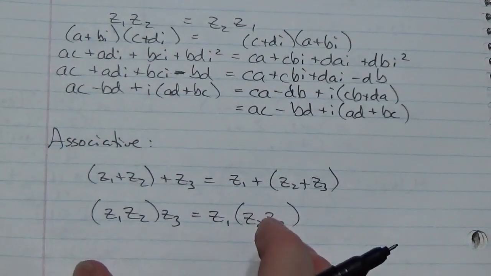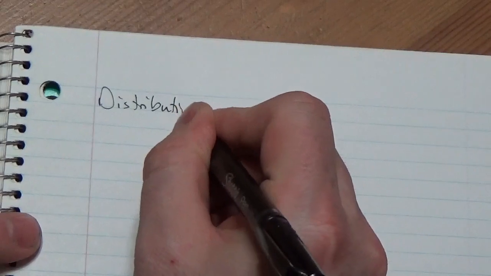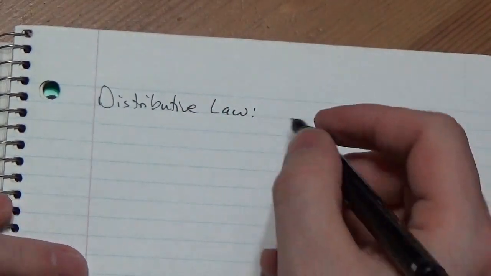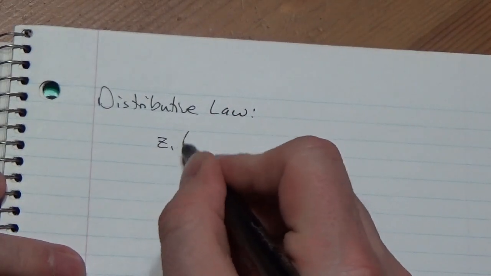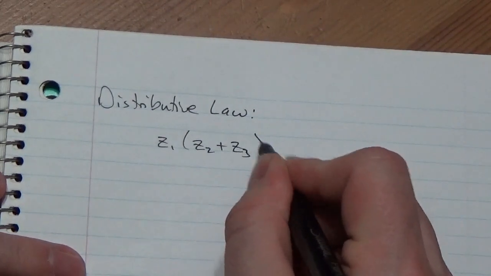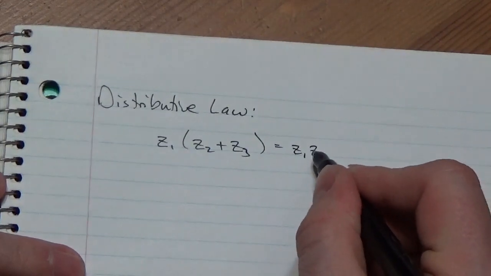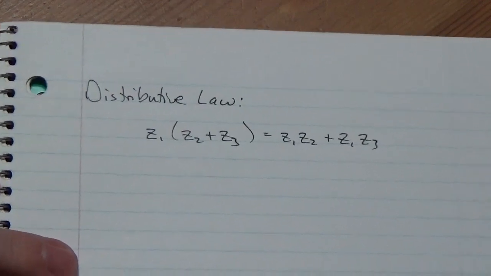Okay, so it's associative. Another rule that I can assure you that it follows is the distributive law. And so what I mean here is, let's say you've got Z1, and that's being multiplied by Z2 plus Z3. Well, I know that that will distribute, and I will get Z1 Z2 plus Z1 Z3.